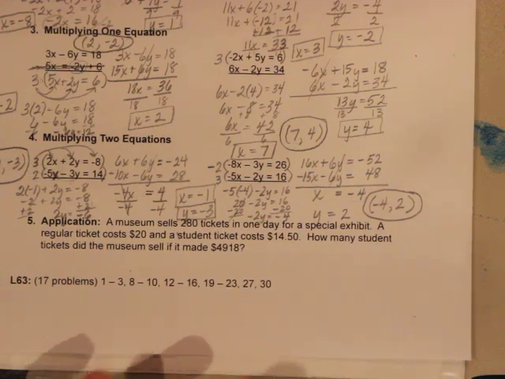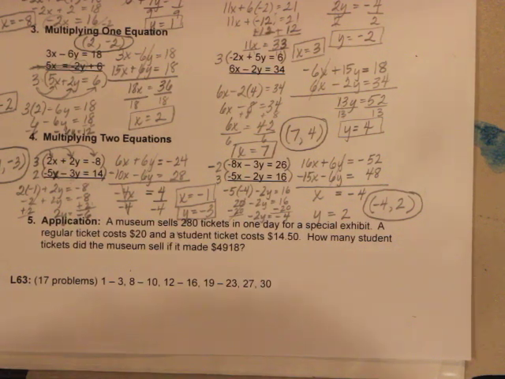Okay, so for lesson 63, a museum sells 280 tickets in one day for a special exhibit. A regular ticket costs $20 and a student ticket costs $14.50. How many student tickets did the museum sell if it made $4,918? All right, so we've got to figure out how to arrange this.